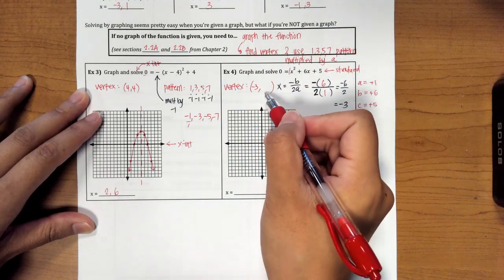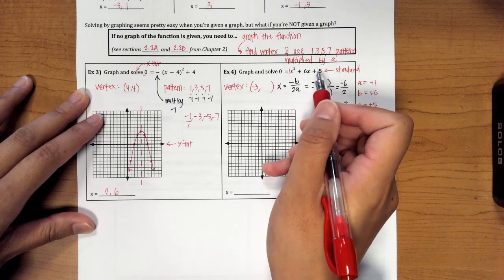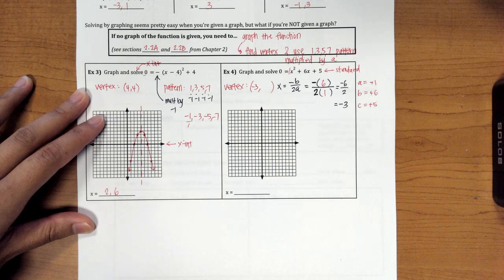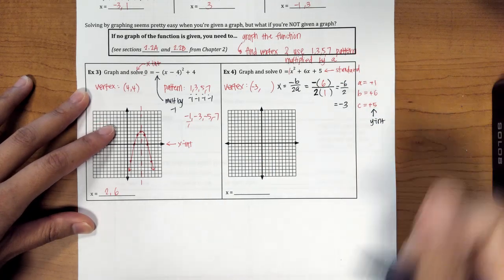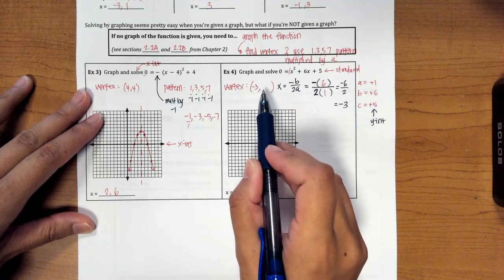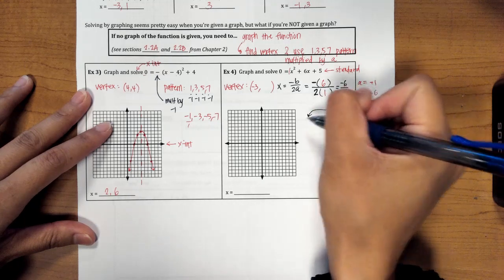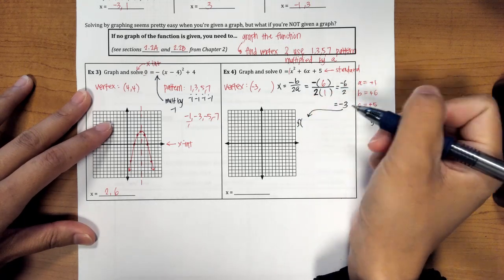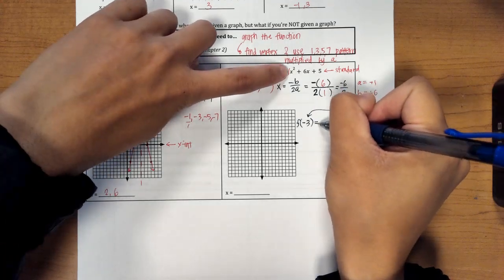Your other number is not 0. Okay, and it's not 5. 5 is the y-intercept. Let's make a note of that. This is our y-intercept. It's not our y value. Okay, it's a y-intercept. This is the y value of our vertex. So in order to find the y value, you have to plug it back in. And we'll put -3 into this equation.